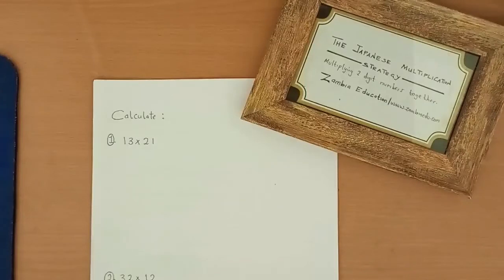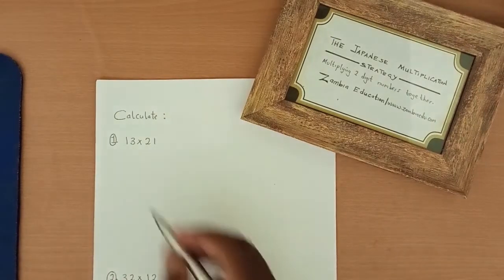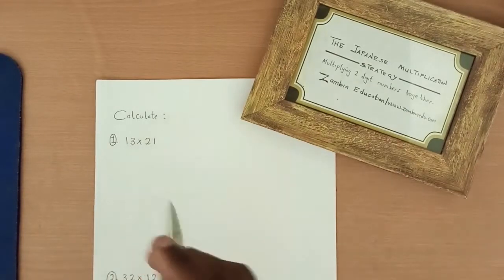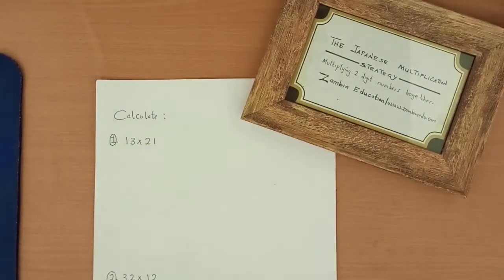Calculate example 1, 13 times 21. So, for us to be able to calculate these two numbers which we have been given, we have 13 there and we have 21 there. What we are going to do is substitute these numbers which we are seeing with straight lines. How do we do that?